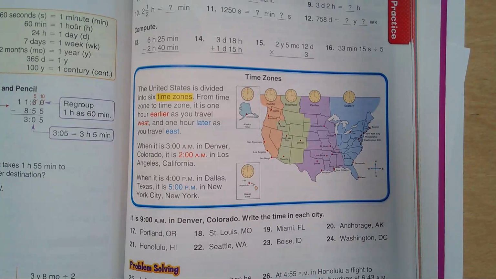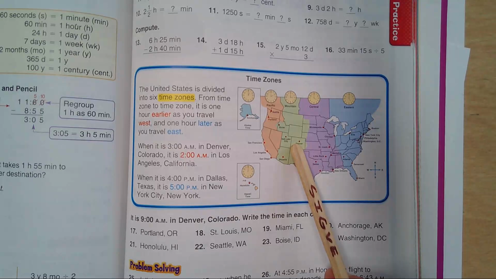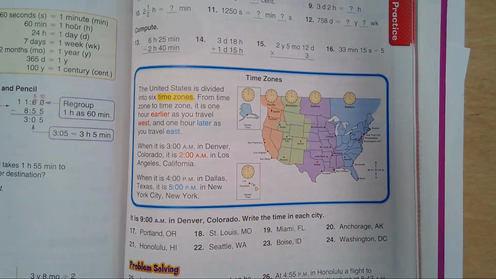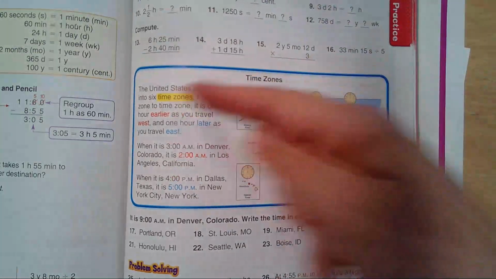Where's Denver? What state is Denver in? Denver's in Colorado. It's right here. It's in the mountain time. It's 10 o'clock here. If it's 9 o'clock in Denver, it's 10 o'clock here. Because remember, the sun rises from the east, goes this way, sets in the west.